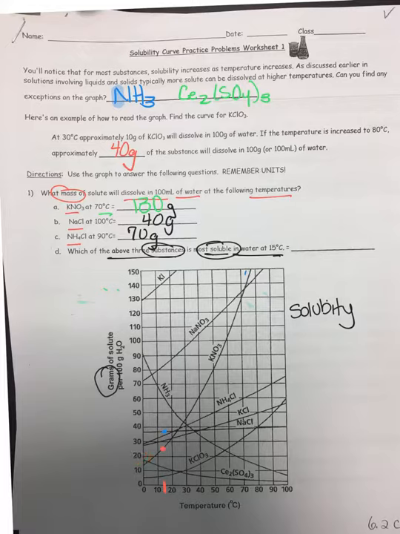Let's see what the last one says. And that last one is ammonium chloride, and there's the ammonium chloride line that's coming right between the sodium chloride and the potassium nitrate. So that one has in between solubility. This blue has the most solubility in water at 15 degrees. So the blue is our winner, and that happens to be the sodium chloride. So this answer is sodium chloride.